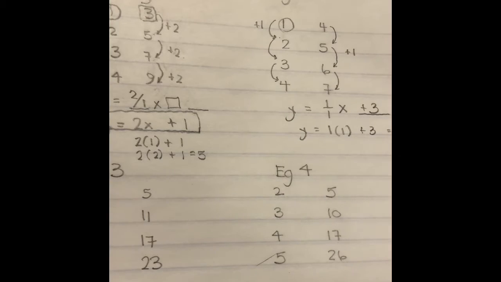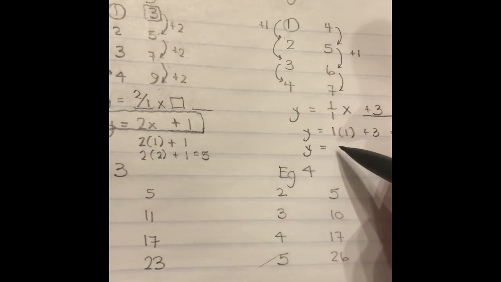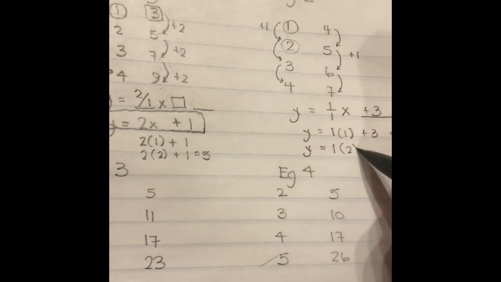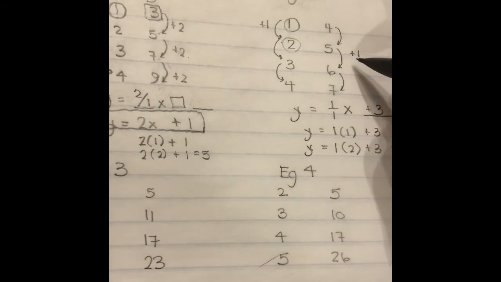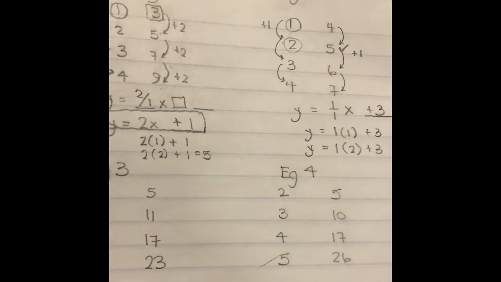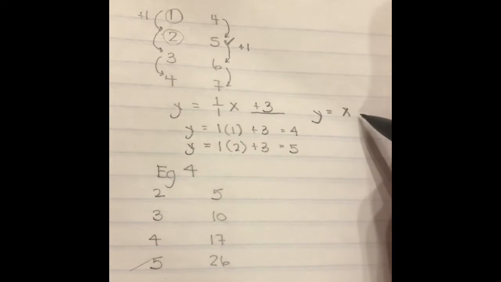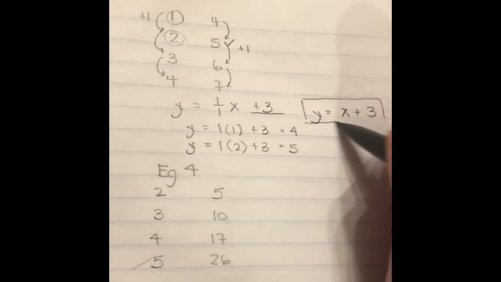So now I'm going to think, is plus 3 going to work? So y equals 1 times, let's do our next one, 2 plus 3, that gives me 5. Is that what I'm looking for? Yes, it is. Oh man, you're so smart. So that means we'll just simplify this. We're going to have y equals 1x, and we don't need to write the 1, plus 3. Ta-da! And that will give us any point on our line.